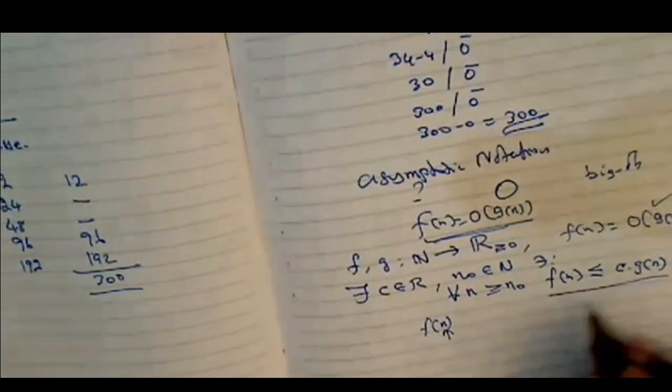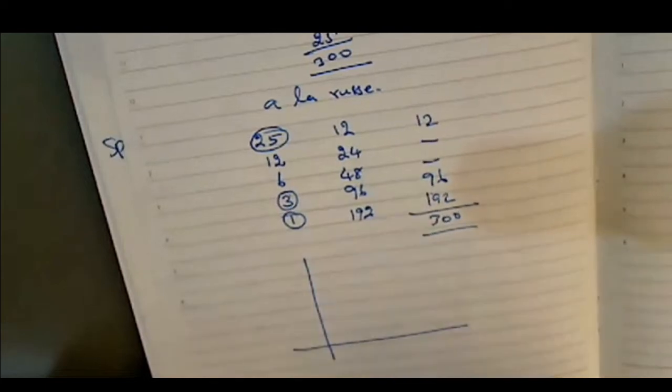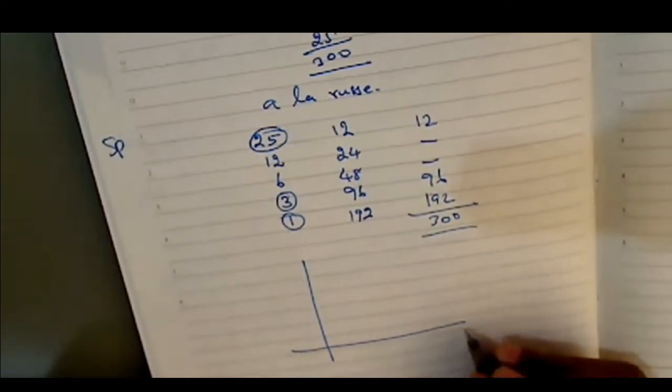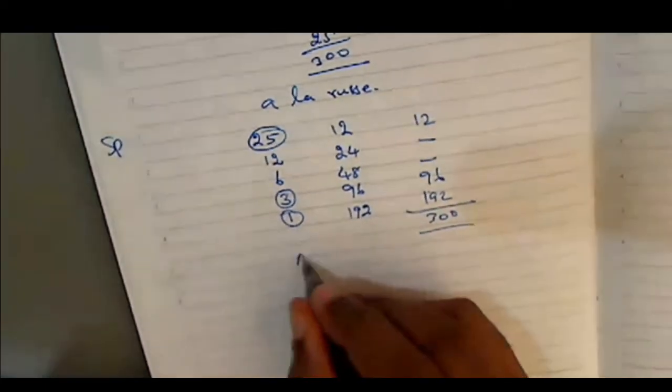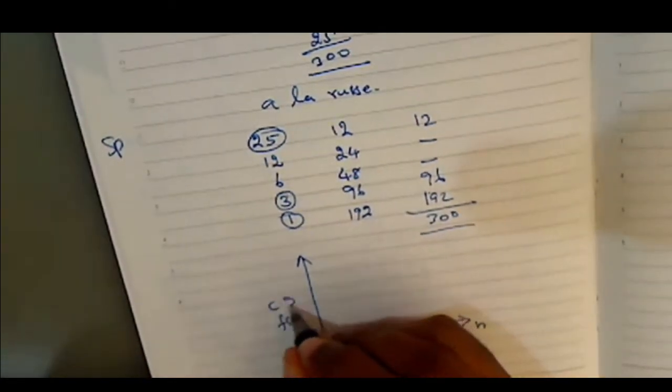Then we consider why f of n is less than or equal to c into g of n. What does it mean? For example, if I take an x-axis and y-axis and draw, maybe this axis relates to n and this axis relates to f of n and c into g of n.